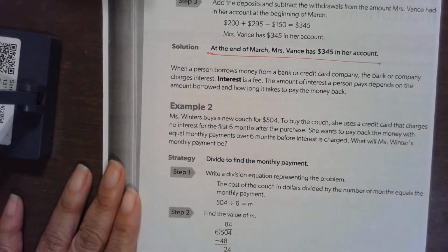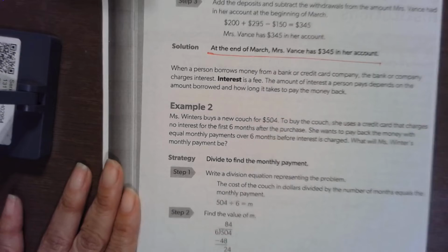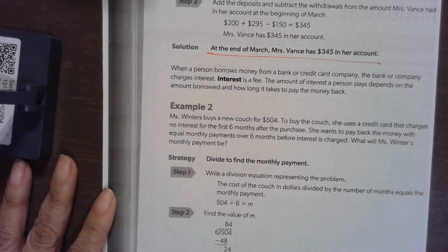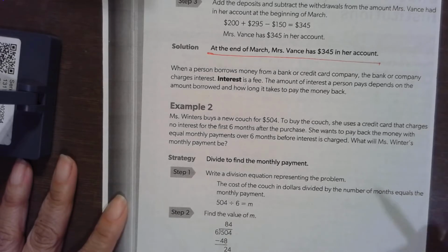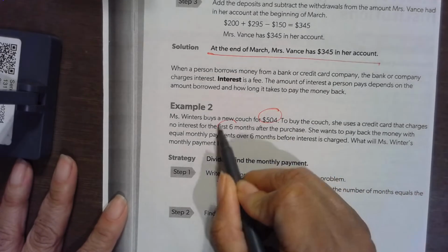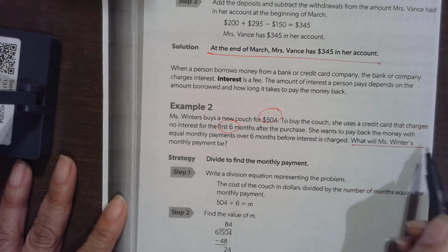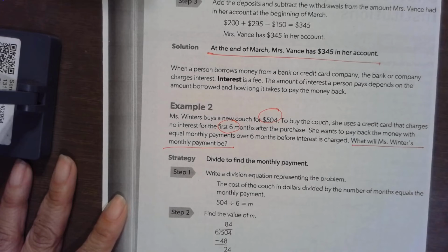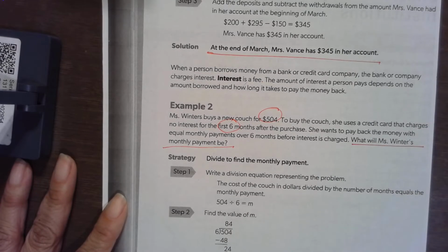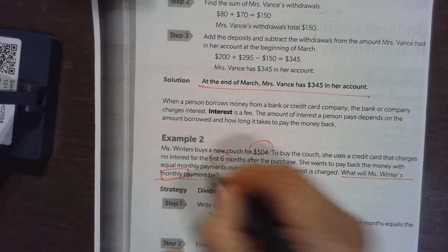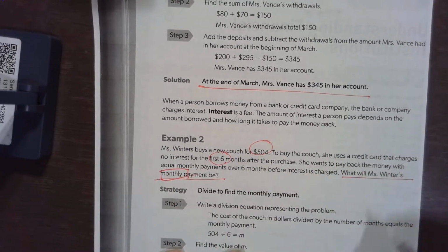All right, Ms. Winters buys a new couch for $504. To buy the couch, she uses a credit card that charges no interest for the first 6 months. What will Ms. Winters' monthly payment be? So, if we're making payments, and this part is no interest, all we've got to do is divide our amount by how many months we want to pay.